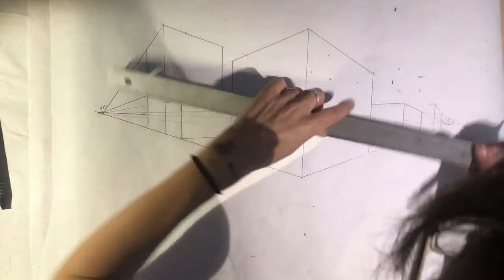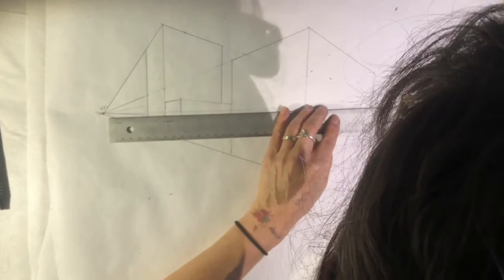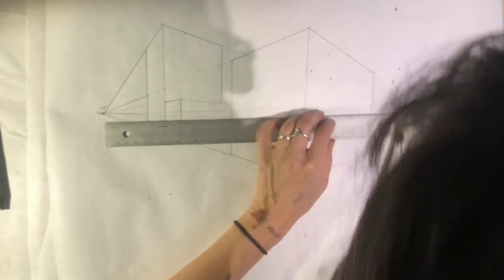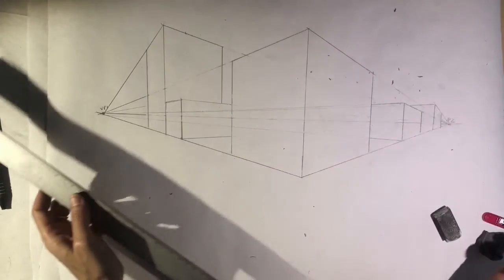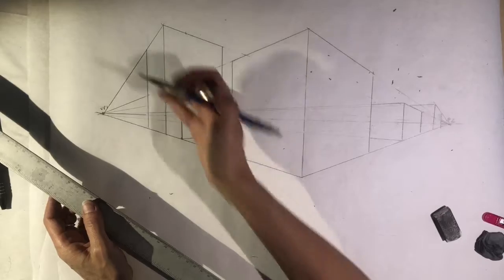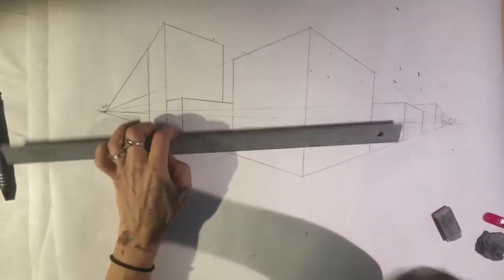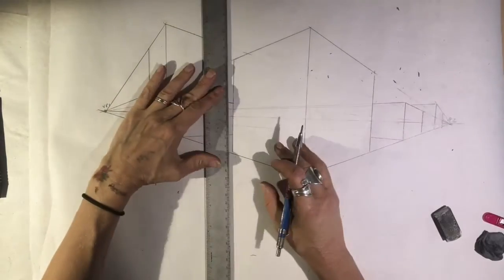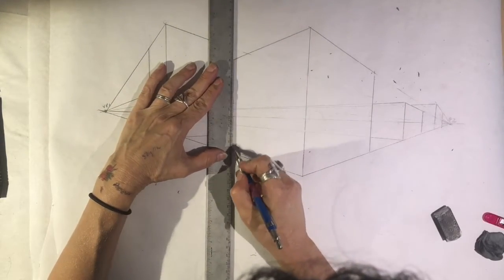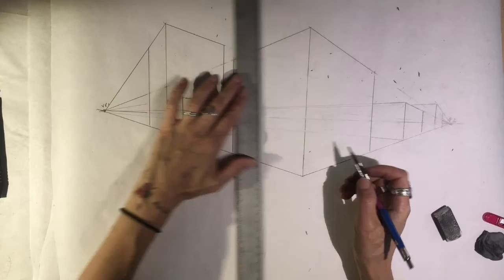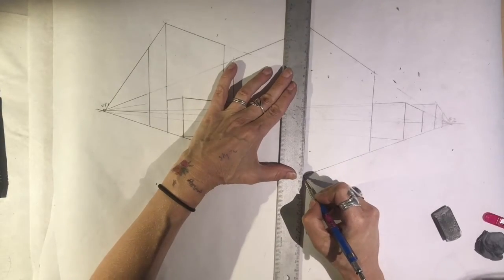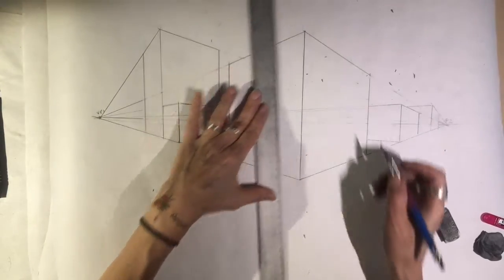All right, so it's going back here to that vanishing point. And that's that building right there. So you've got 1, 2, 3, 4, 5 buildings. And now I want you to do some doors and windows and a street and a sidewalk. I'm just gonna darken that line a little bit.